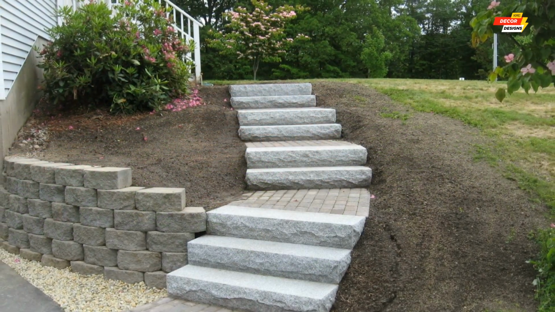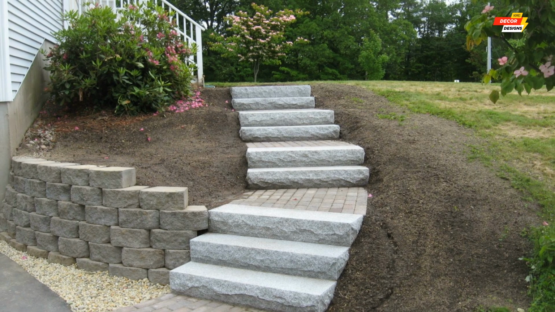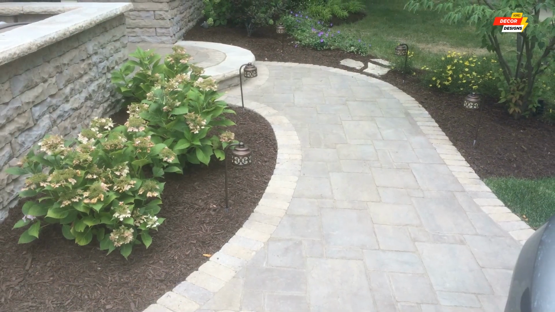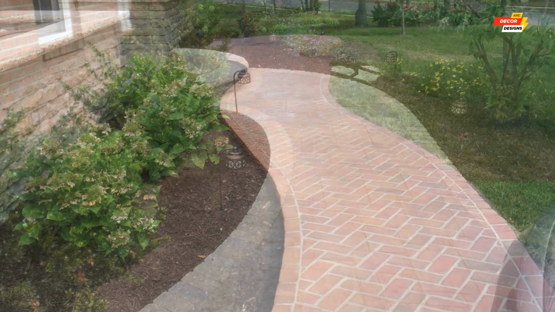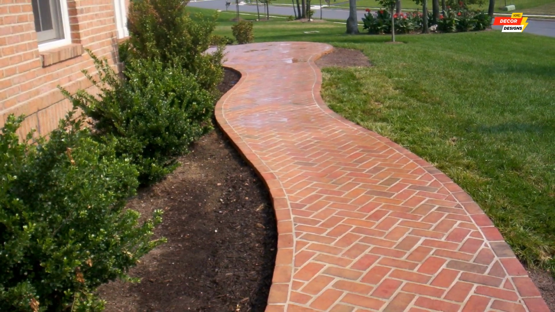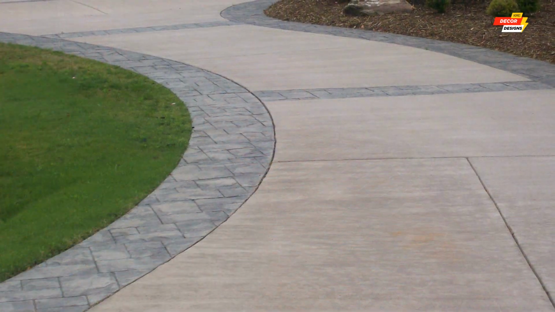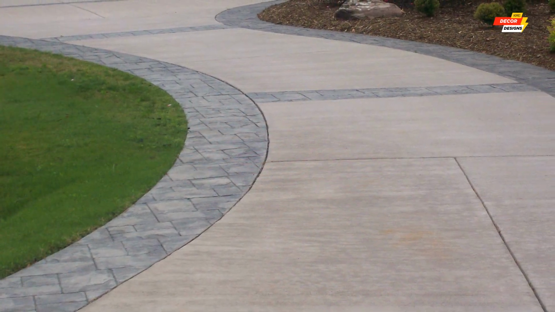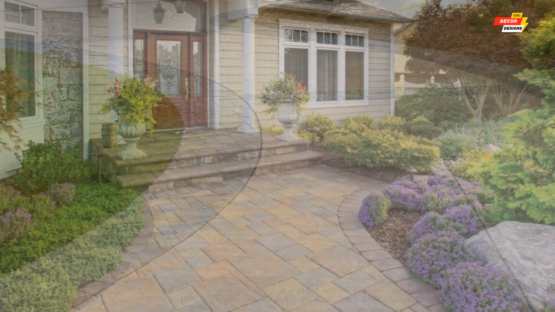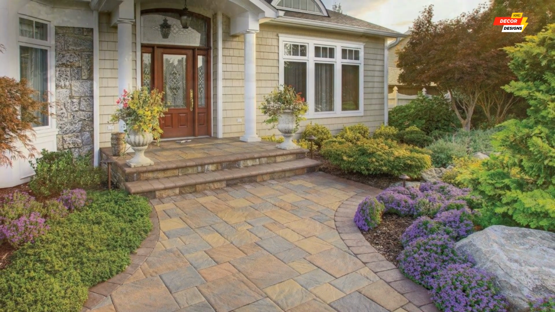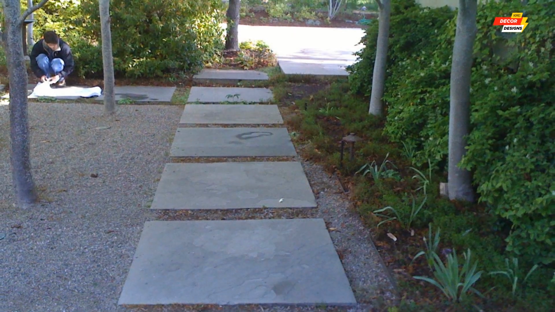8. Stepping stones. Create a whimsical and natural look with stepping stones placed irregularly across a bed of gravel or mulch. 9. Curved pathways. Soften the appearance of your yard with a gently curving paver sidewalk that adds visual interest. 10. Custom designs. Unleash your creativity by designing a completely unique paver sidewalk that reflects your personal style.